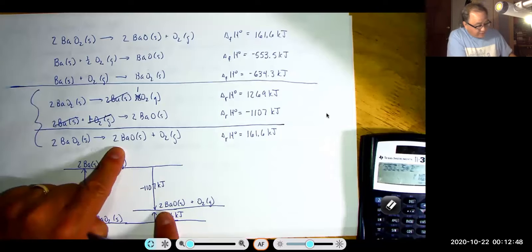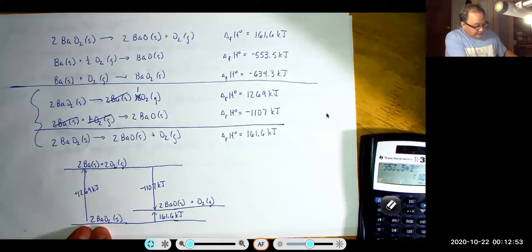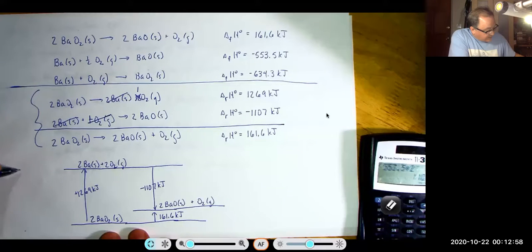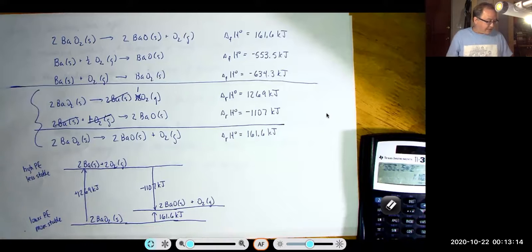And here we're supposed to have the products at the end of the arrow. And here we have it, 2 barium oxide plus O2. And we're supposed to start with the superoxide and we're done. So there's your energy level diagram. So here, this has higher potential energy and it's less stable. Here, this has lower potential energy and it's more stable. So when you tend to make this barium superoxide, it tends to be more stable than barium oxide or barium or any of these other things. And that's your energy level diagram.